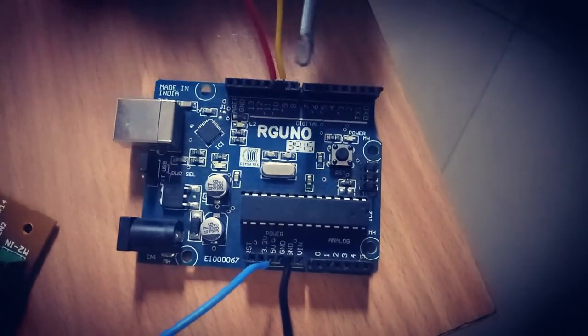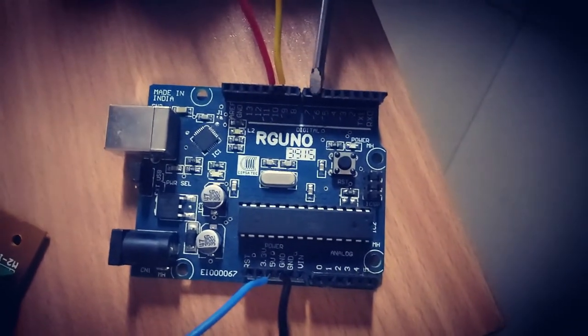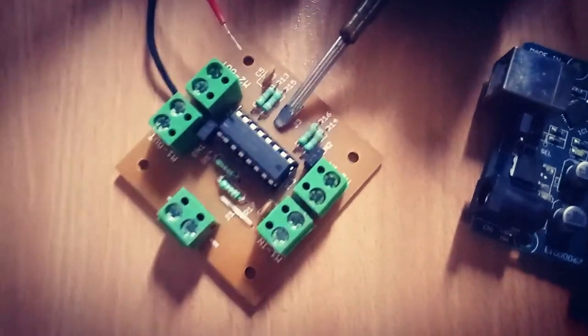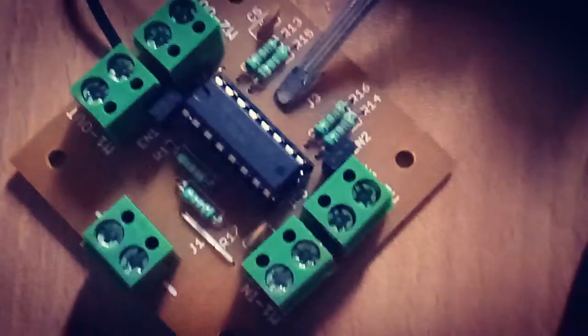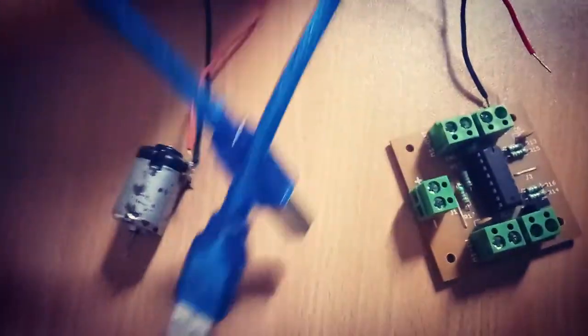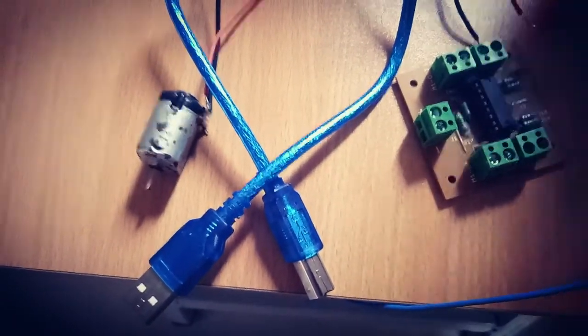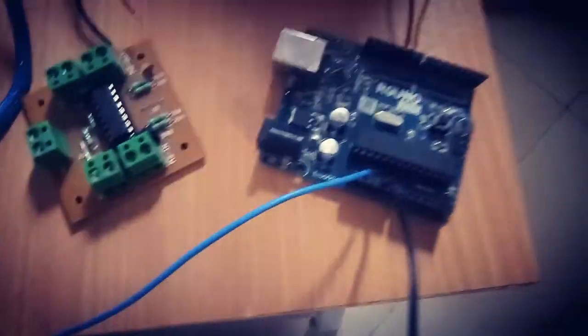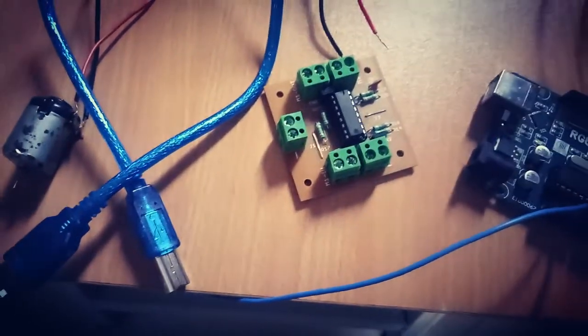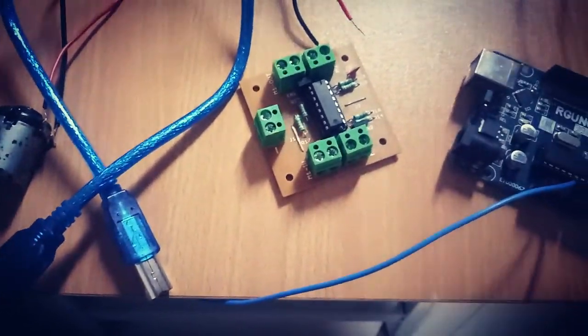Students, you see this is Arduino board. This is a LM293D motor driver. This is a simple DC motor which I am going to connect to this board, and this is a simple USB cable which I need to make a connection of this Arduino board to the PC. So let us start making connection.